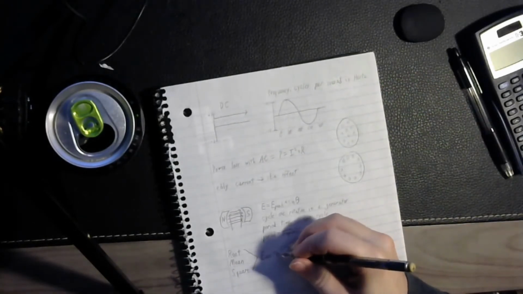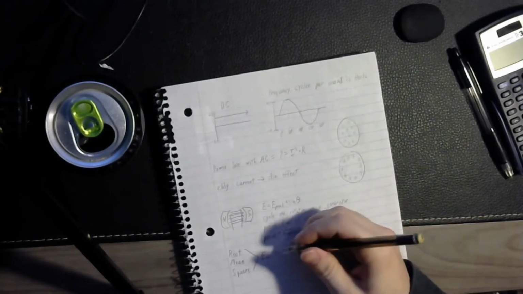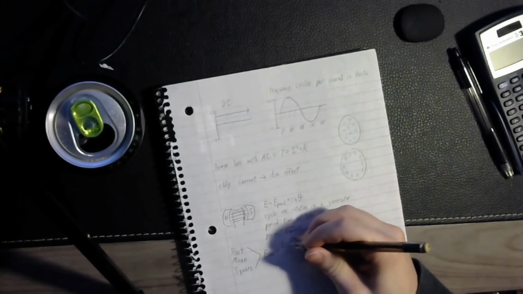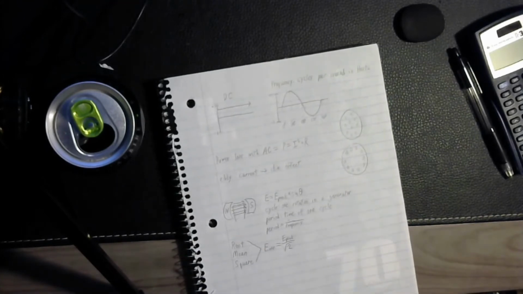Your effective voltage is equal to your peak voltage divided by the square root of 2. All right. I got that.